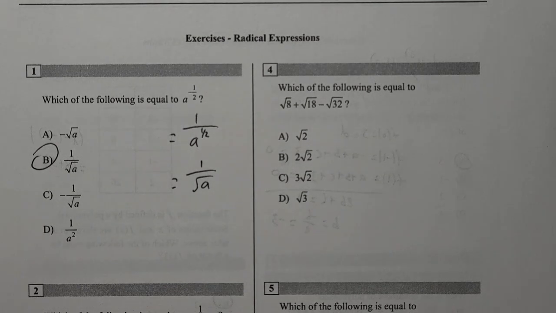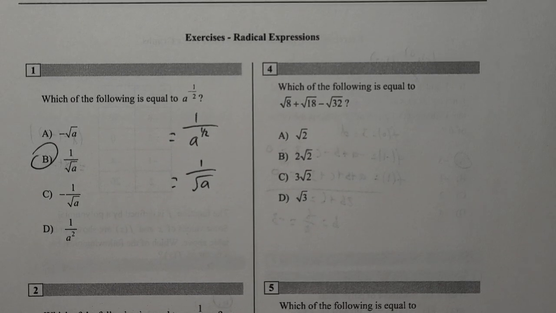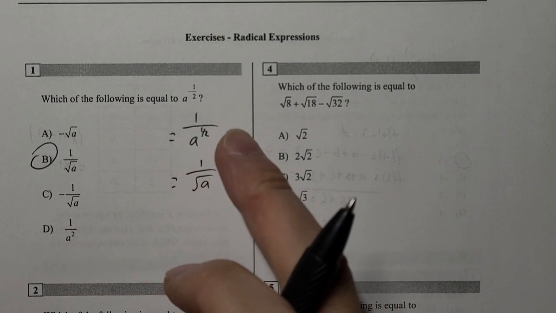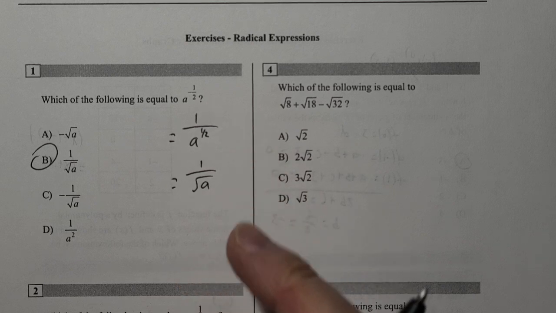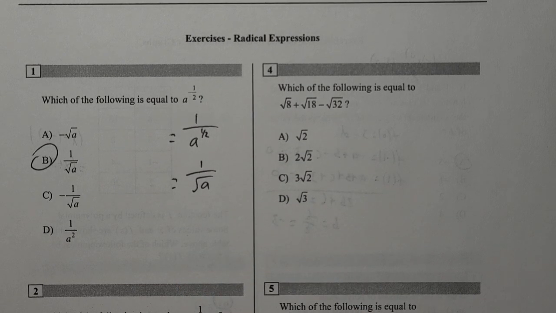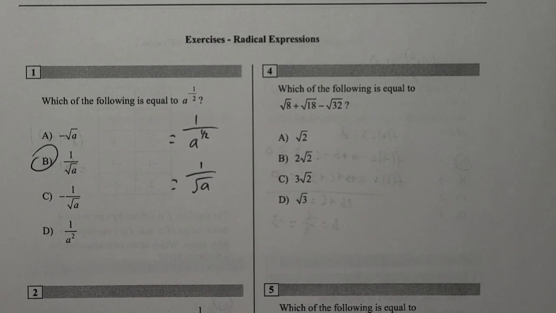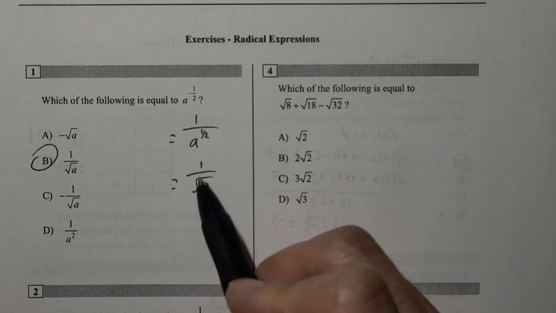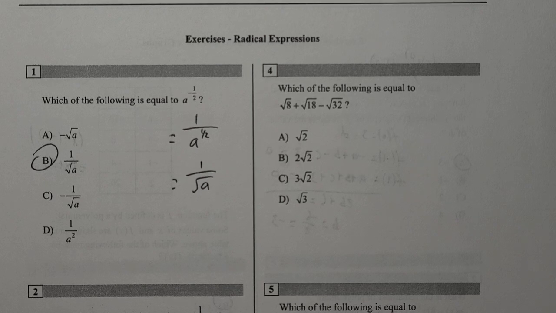Simple as that. By the way, the properties of exponents are the exact same as properties of radicals. So if you learn them separately, properties of radicals and properties of exponents, you'll realize they're actually the same because you can write a radical as an exponent. So all the rules apply.